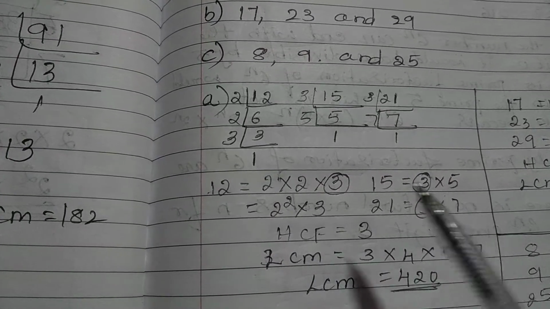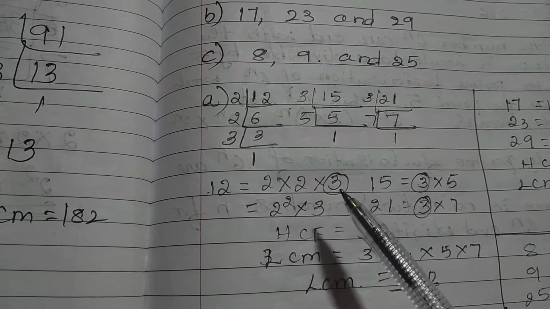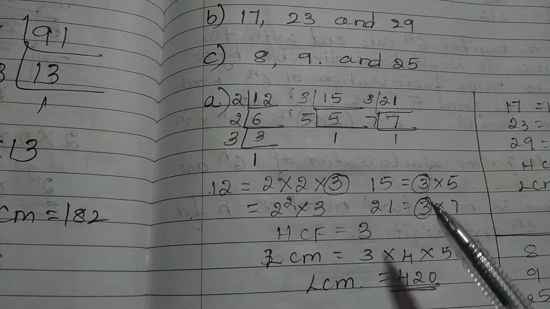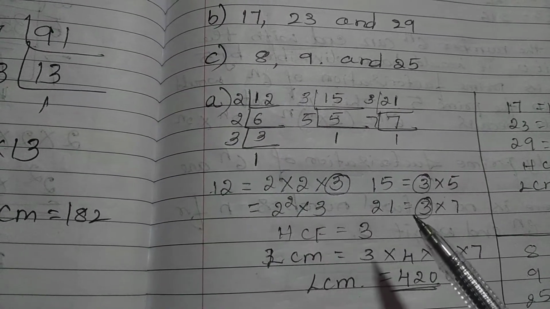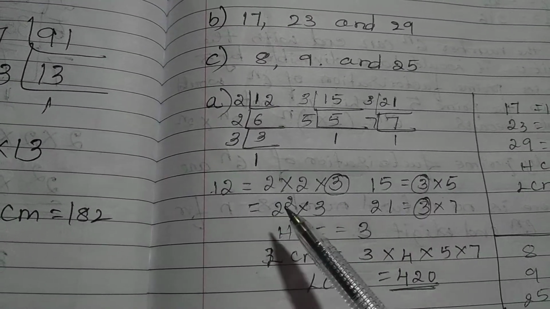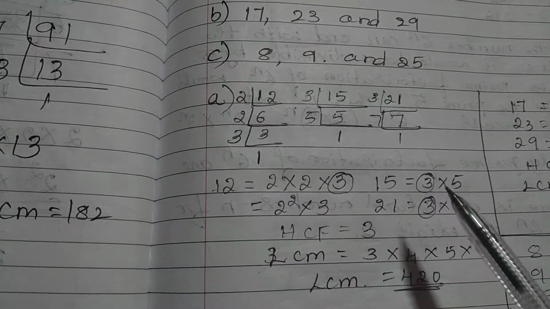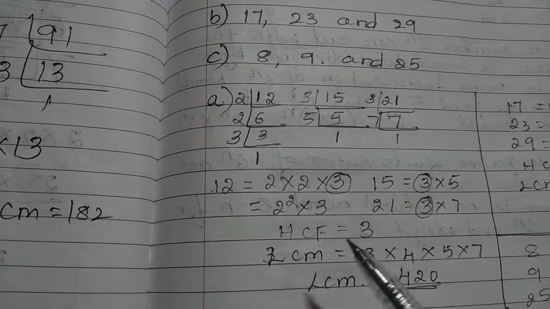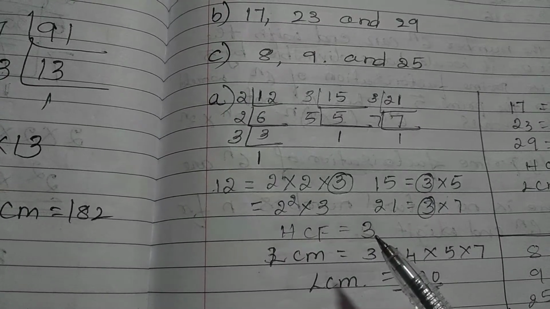Because 2 is not in 15 and 21, 5 is not in 12 and 21, 7 is not in 15 and 12. So only one number is common in these three, that is 3. So that's why HCF is 3.